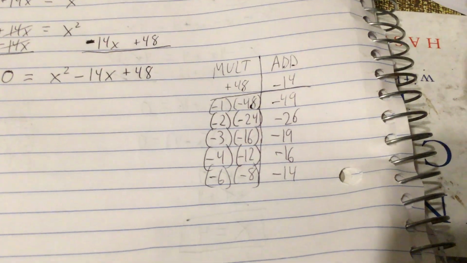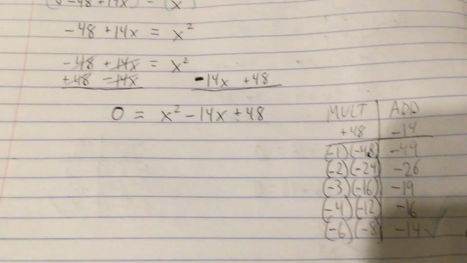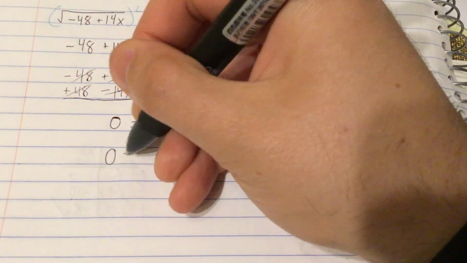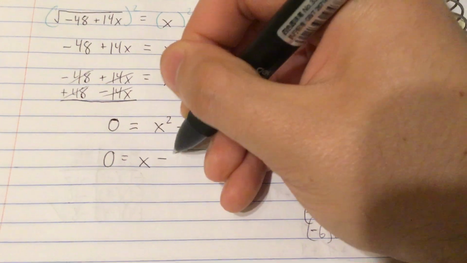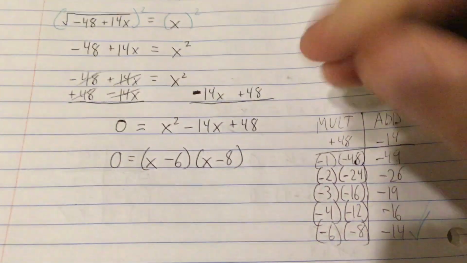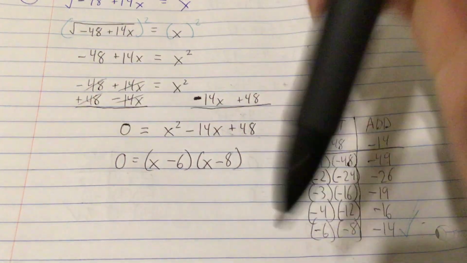So since that's the winning team, I'm going to factor x squared minus 14x plus 48 into x minus 6, x minus 8. And you can use the zero product principle to break this down into two equations.